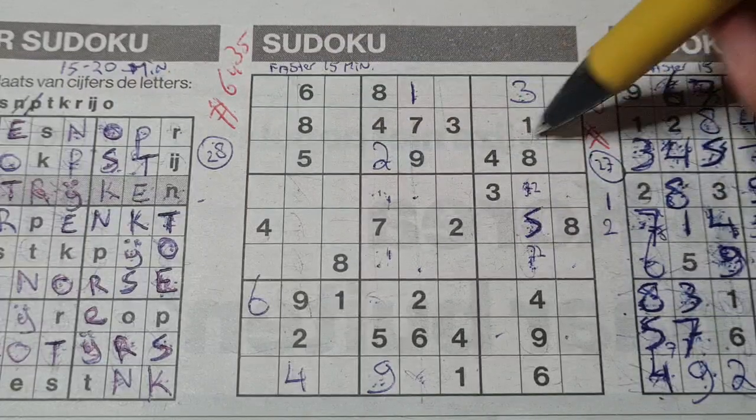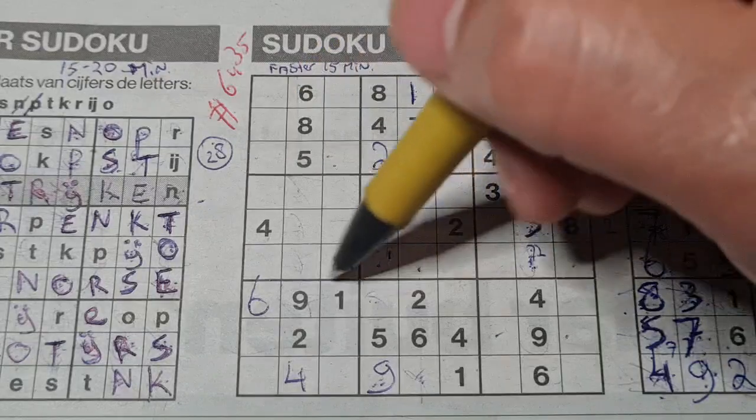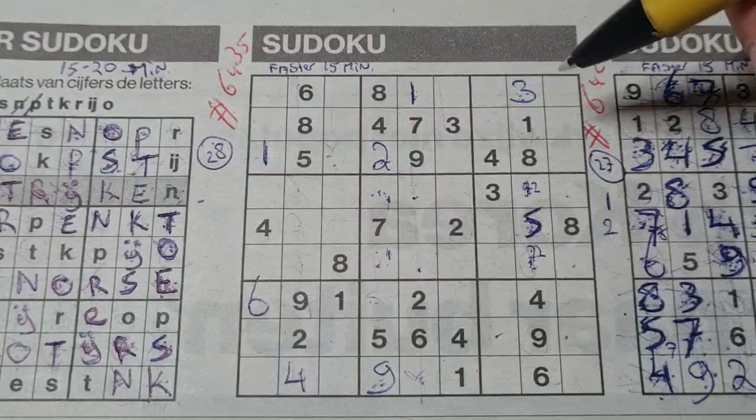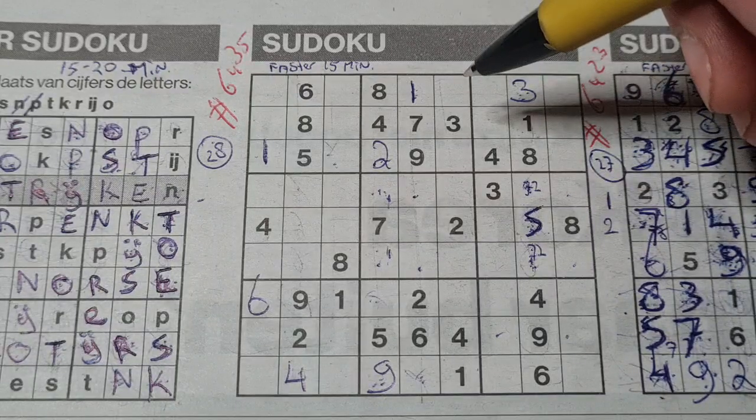1 in the first row, 1 in the second row. So the third row, the only 2 places left for the 1 should be here or there. We see 1 in the third column, no 1 there. 1 should be there. Alright. Okay.